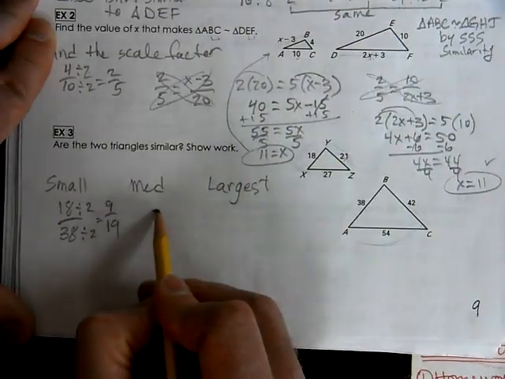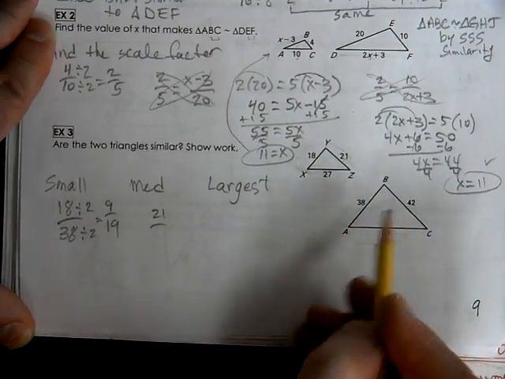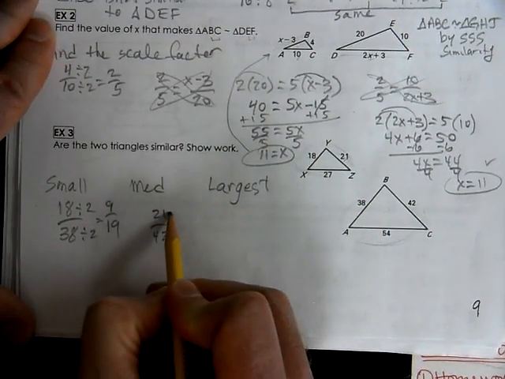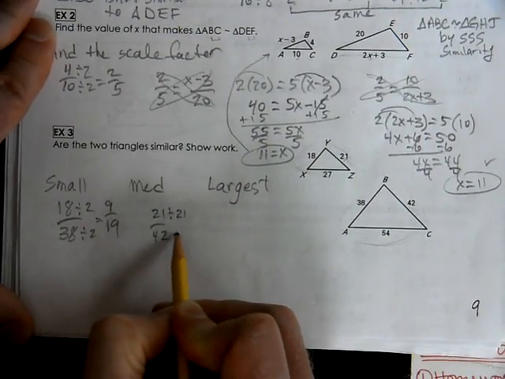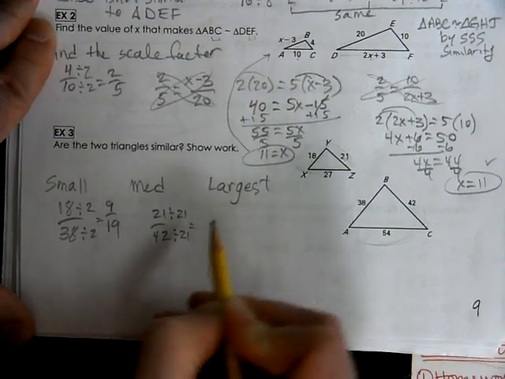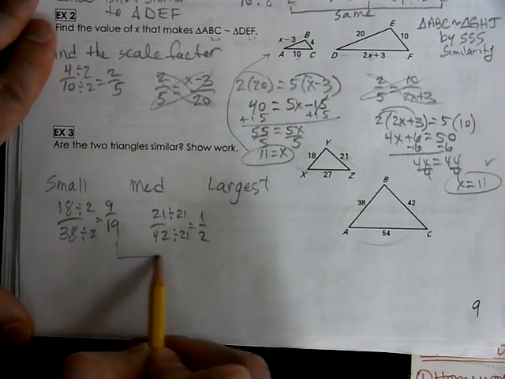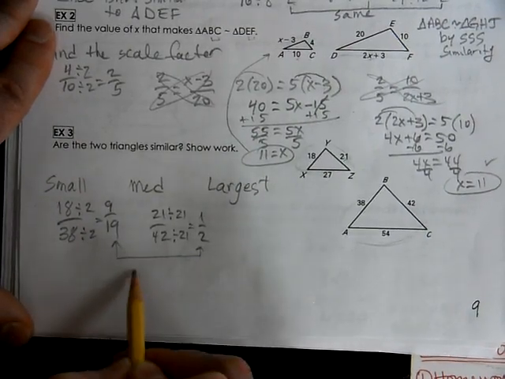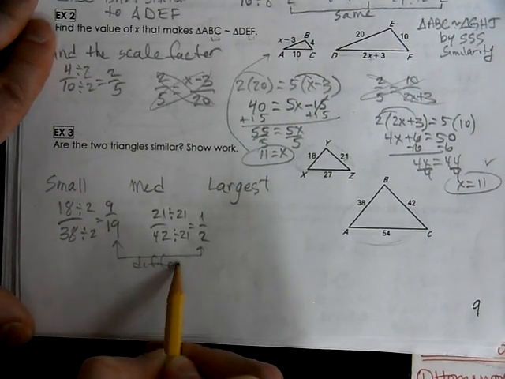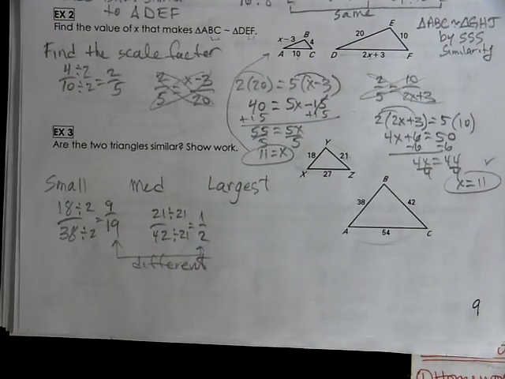The medium side length is 21. The medium side length is 42. Looks like 21 goes into both of these numbers. 1 over 2. Hey, these aren't the same. These are different. If they're different, then the triangles are not similar.